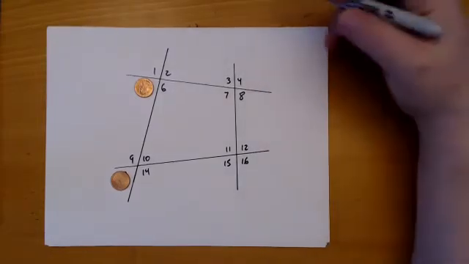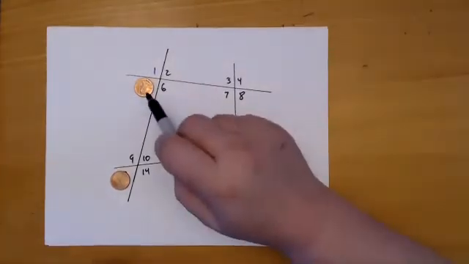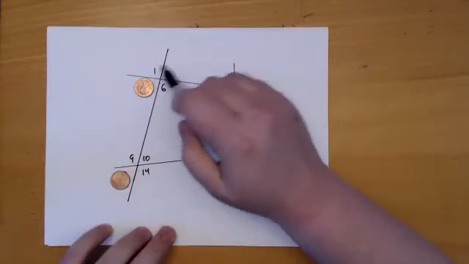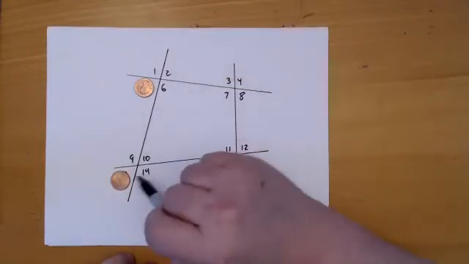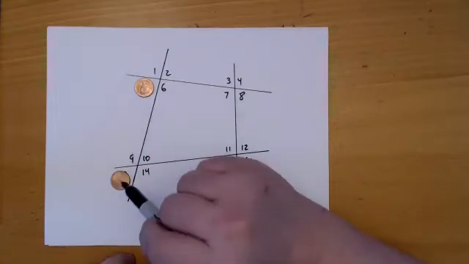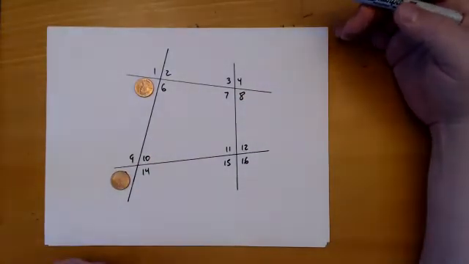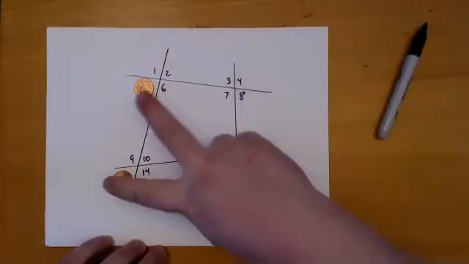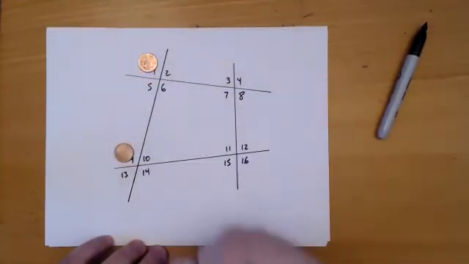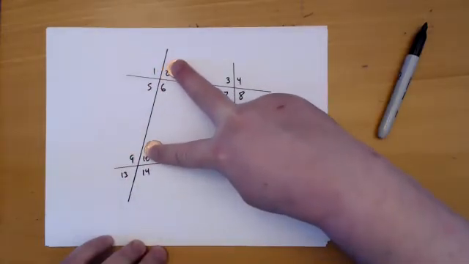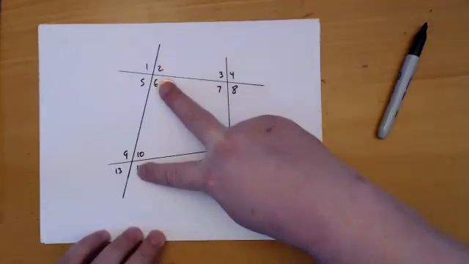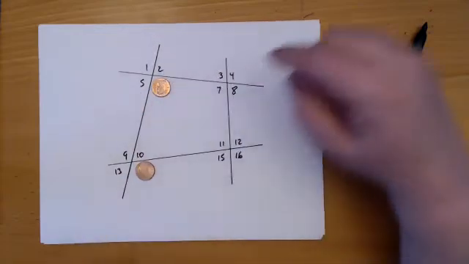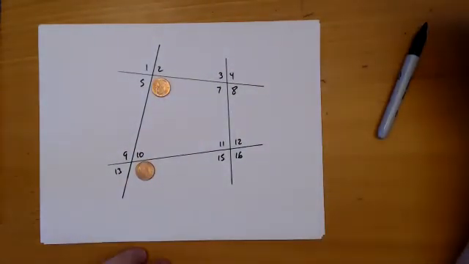All right. So these guys are both in the same spot. If we think about these four angles here and these four angles here, this guy and this guy are in the same place. They're both in the lower left. And that means that whether they are in this position or this position or this position or this position, all four that I just showed you, those are all corresponding, okay? Because they're all in the same quadrant, if you want to call it that.